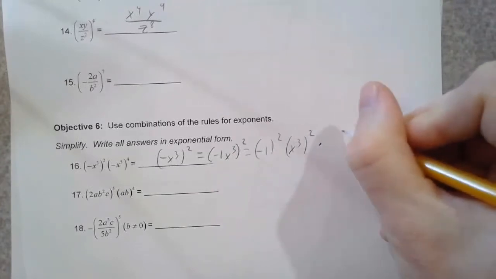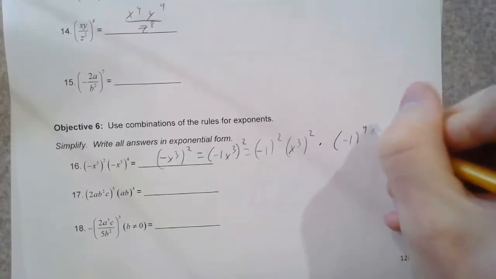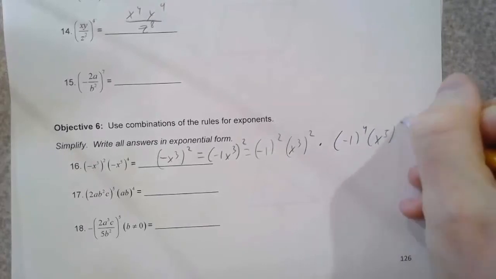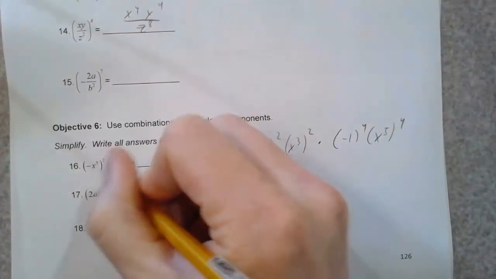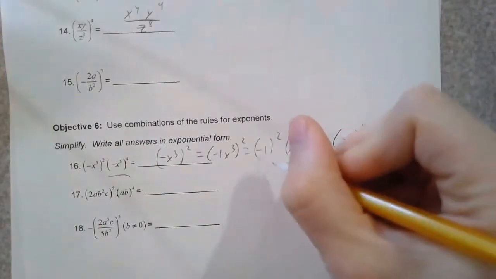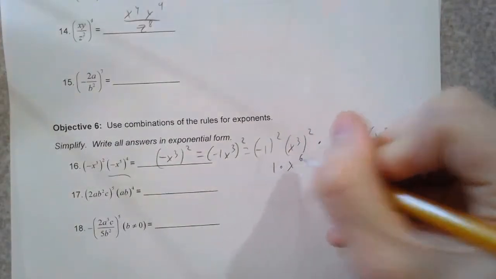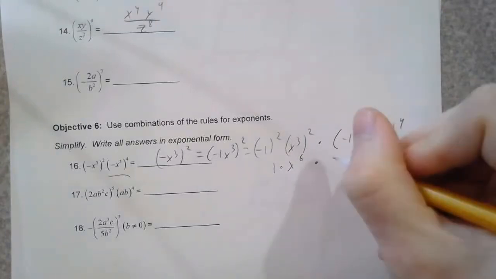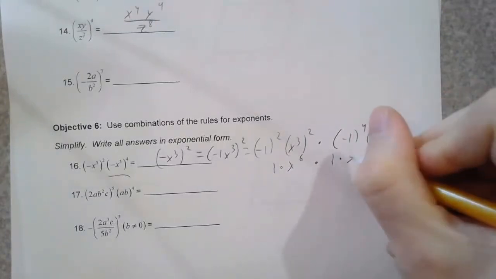And then we've got the same thing going on, negative 1 to the fourth, x to the fifth to the fourth, for the second term. So what you'd get here is 1 x to the 6th times 1 times x to the 20th.